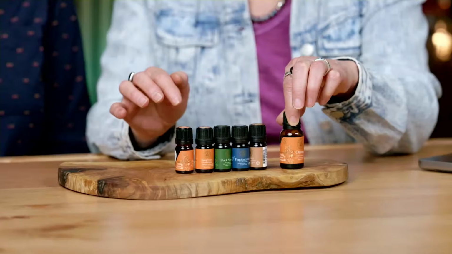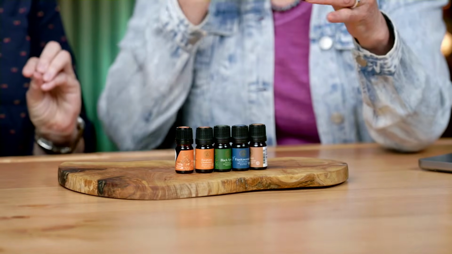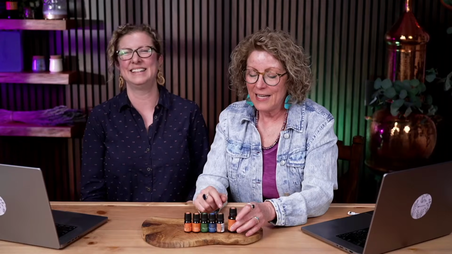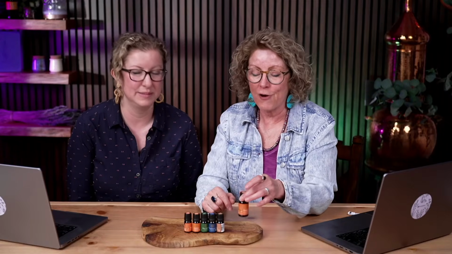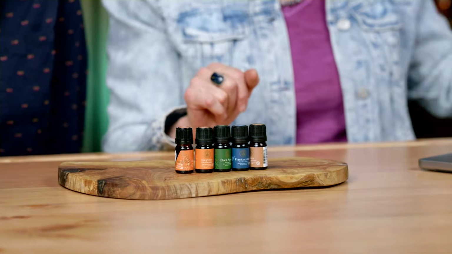This is a 15 ml bottle. It's actually 18 ml. This is an 18 ml bottle. It's correct. This has over 300 drops in it. Yes. 5 ml bottles have 100 drops in them, and that goes a long way.